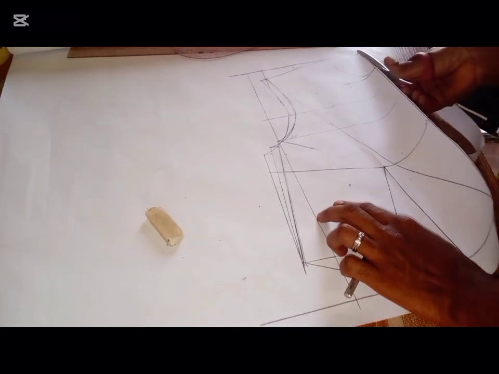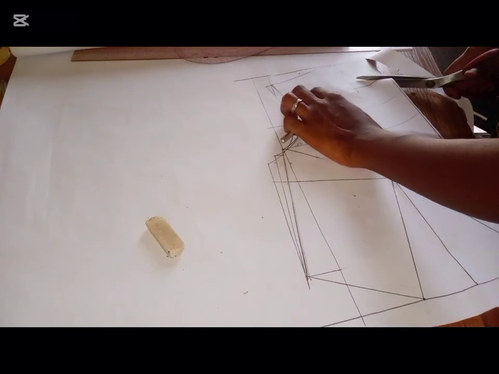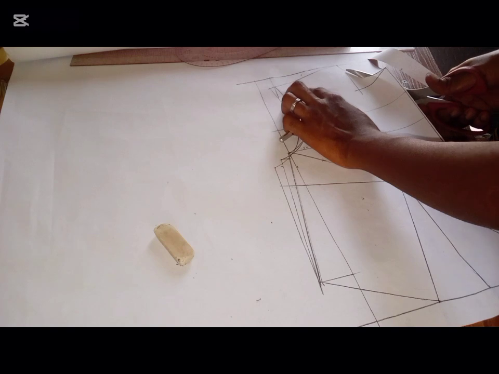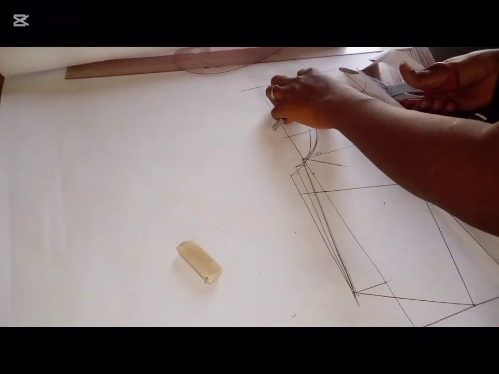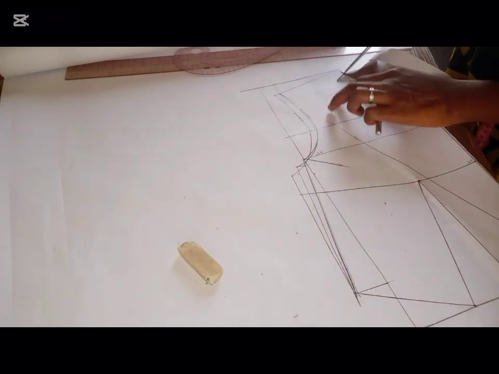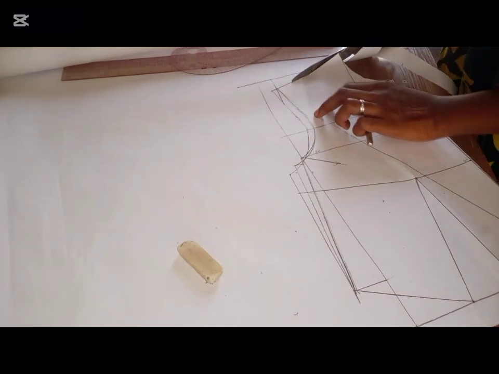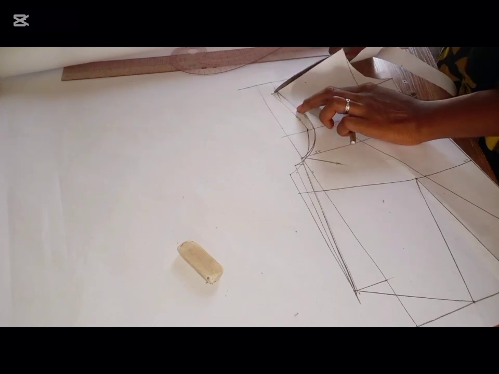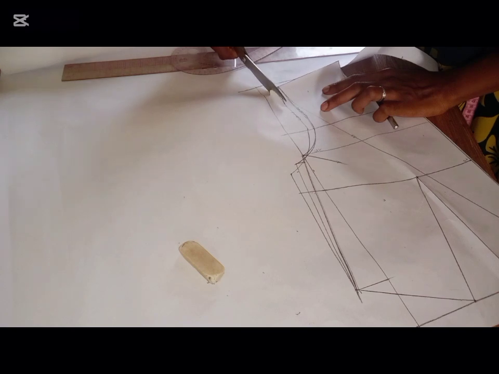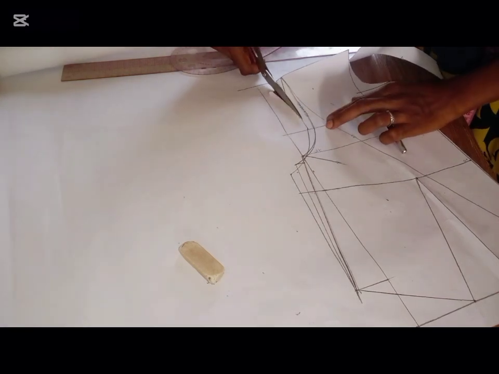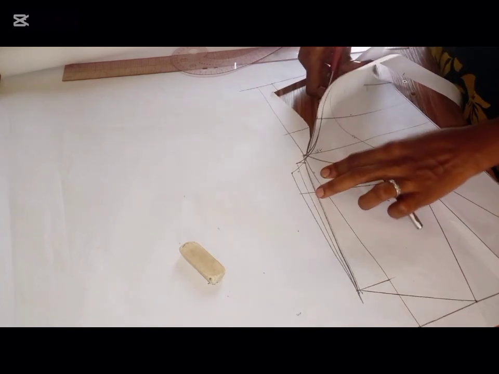Note, when cutting this pattern, you need to be very careful, and also when adding your allowance, you can add your allowance on the pattern or on your fabric, but I will advise you add on the pattern so you can create a master piece from the cardboard. So I'm trying to cut out the main pattern so I can transfer the waist dart to the bust, half of it, not all.